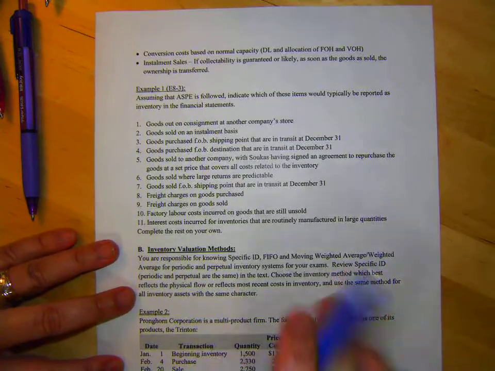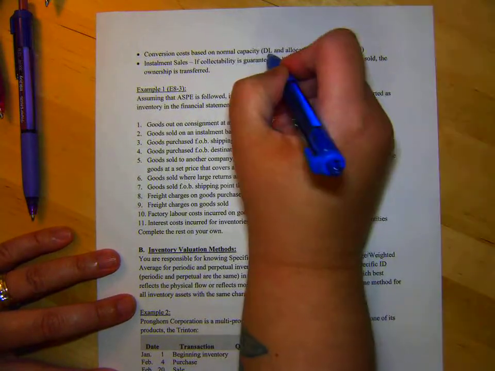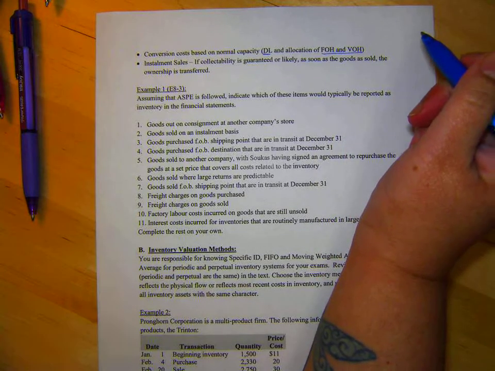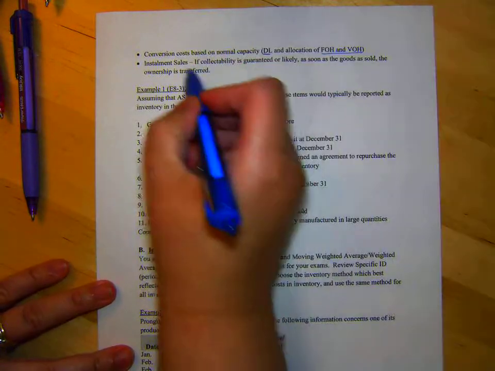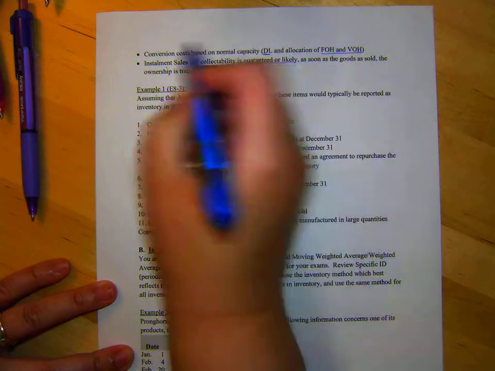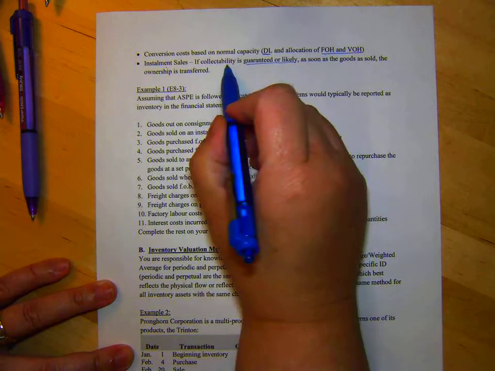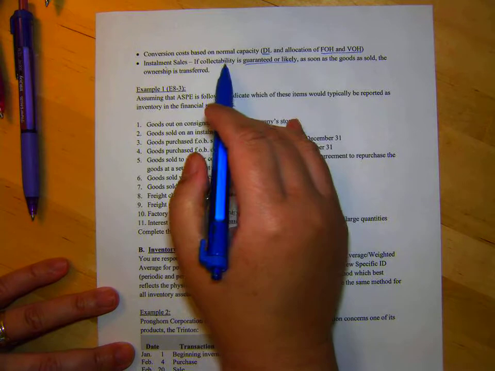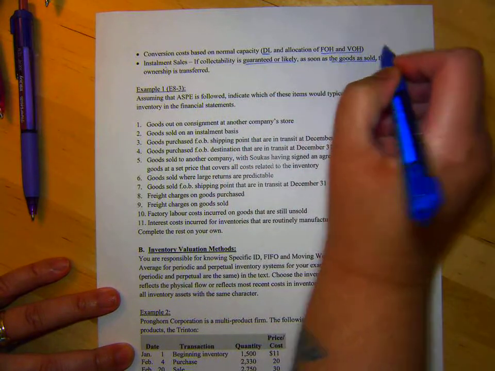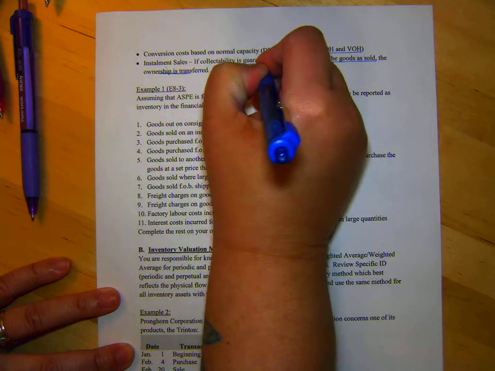Conversion costs based on normal capacity. So, direct labor and allocation of overhead and variable overhead. Installment sales. If collectability is guaranteed or likely, so remember installment sales, you do it kind of like pay over time. You can think of it as, if it's guaranteed or likely, as soon as the goods are sold, the ownership is transferred. So it would belong to your customer.